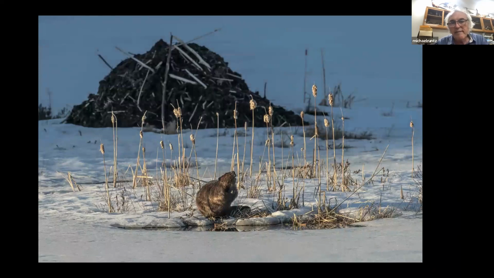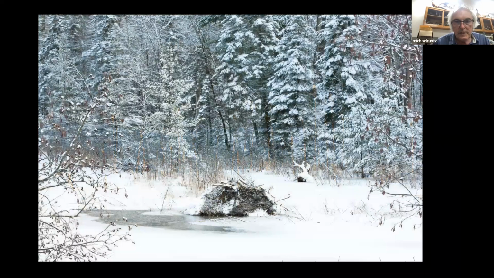Of course, they live in that lodge year round. Usually there's 3 generations of beavers in a lodge: the pair that started the colony, beavers that are a year old, and then the new ones from the most recent spring. And that lodge keeps them fairly warm during the winter.